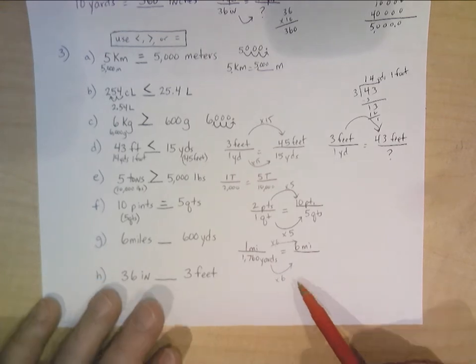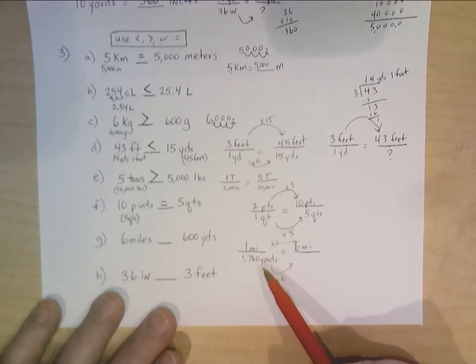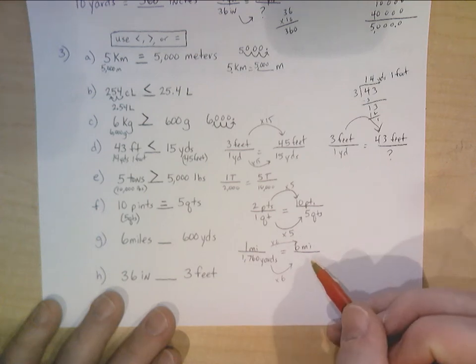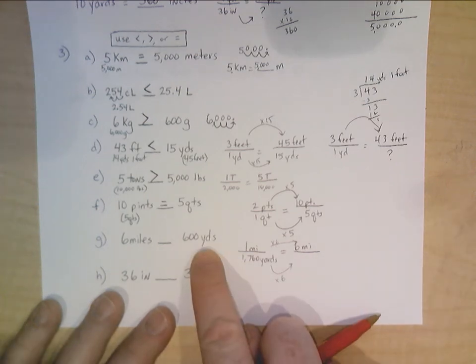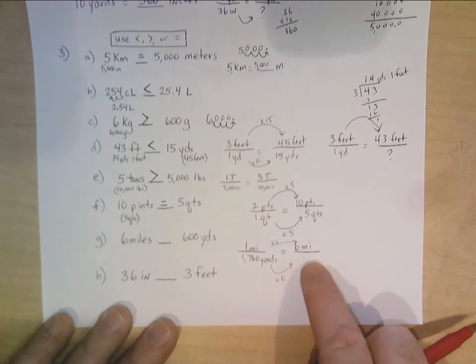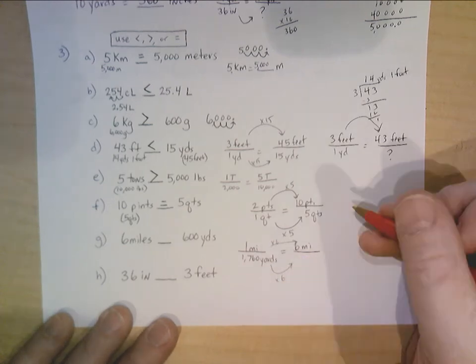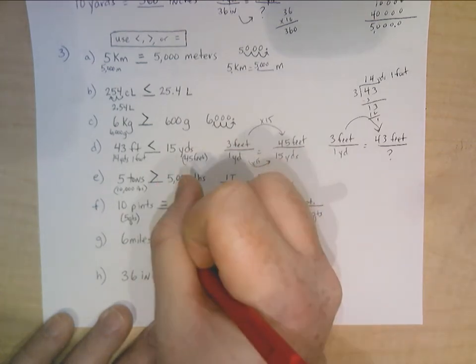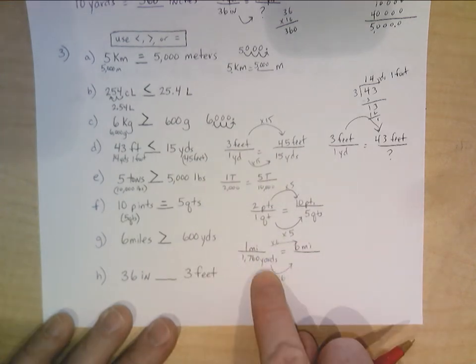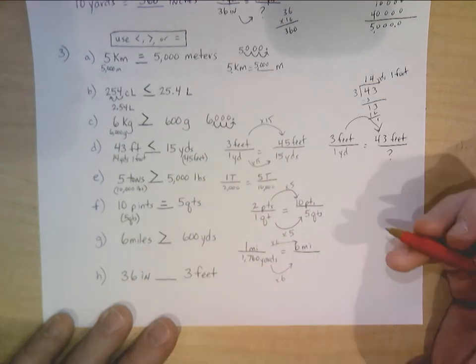But before you even do that, you can look, well, this is going to be a pretty big number. This is close to 2,000 yards. 2,000 times 6 is like 12,000 yards. So we know that our answer is going to be a little bit less than 12,000 yards. Whatever the answer is going to be, we know that automatically it's going to be much, much larger than 600 yards. So you can figure it out, or you don't have to. It's going to be greater than. If 1 mile is greater than 600 yards, then 6 is going to be much larger than that.